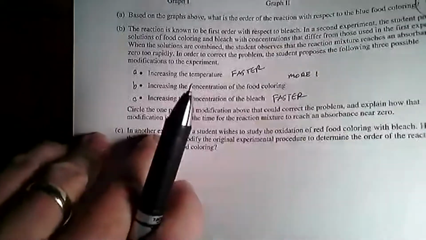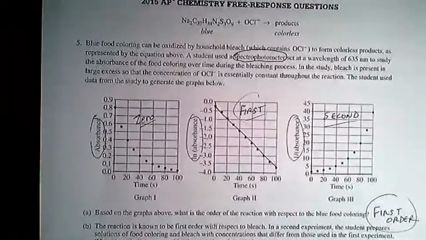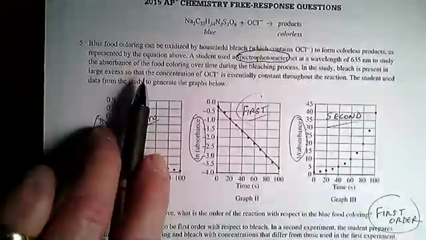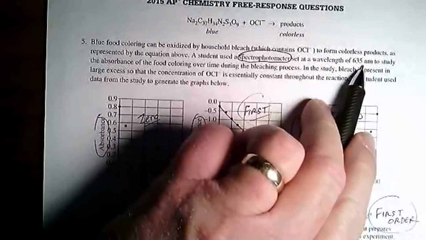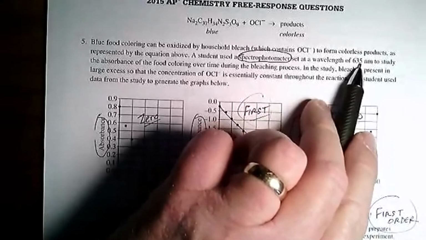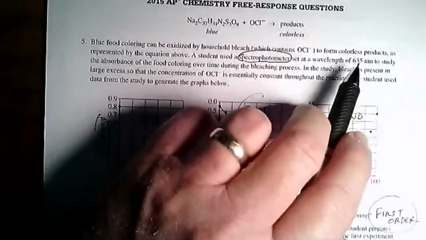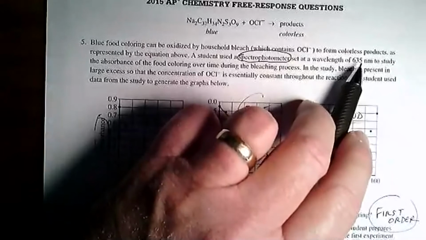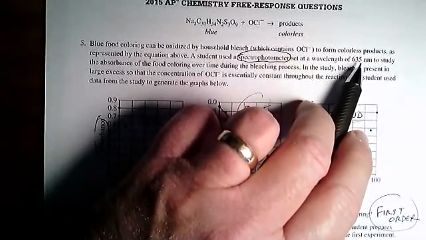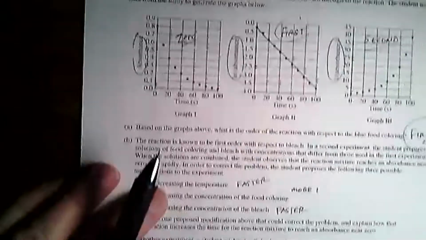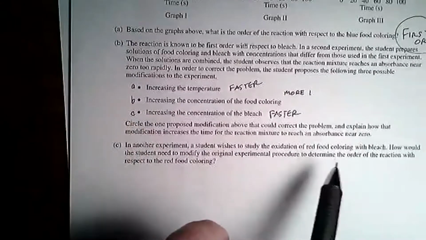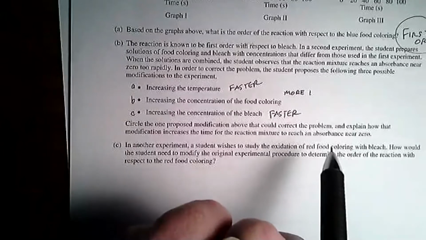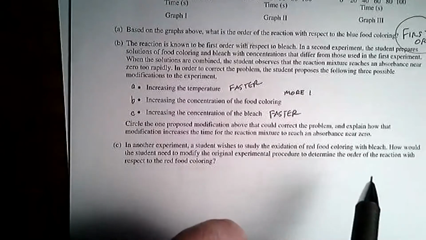Well, here was the procedure up here. Remember we mentioned what this wavelength was and the fact that the light that you pass through it has to be absorbed by the substance that's in there. So if I think about red food coloring, that means it's reflecting red and it absorbs everything else.